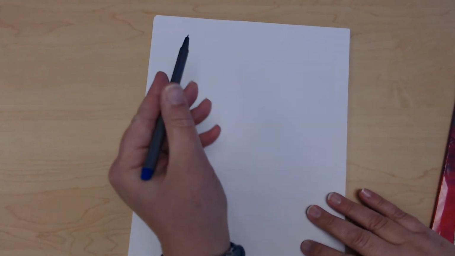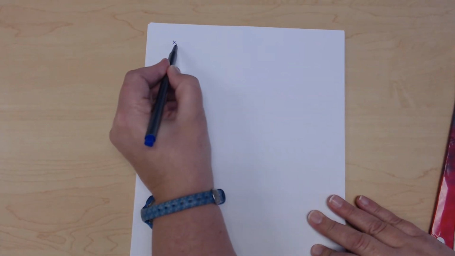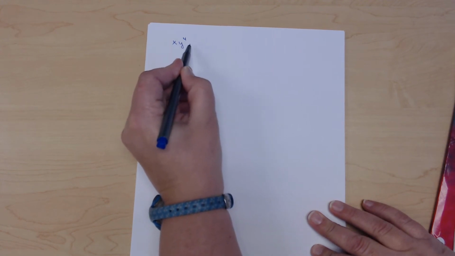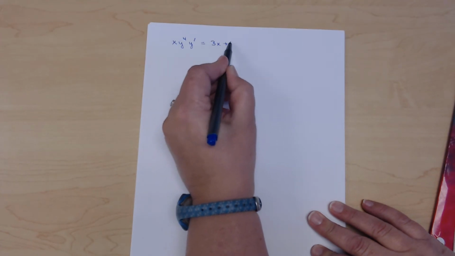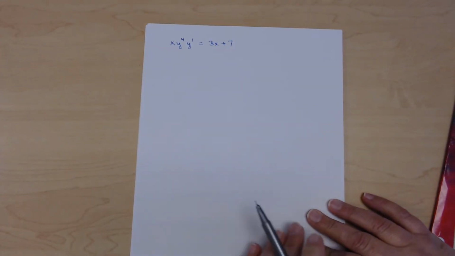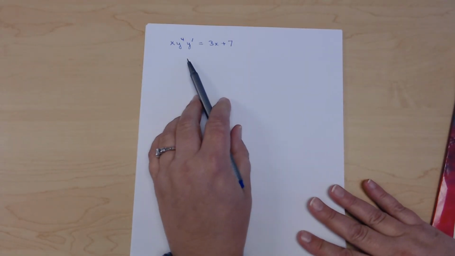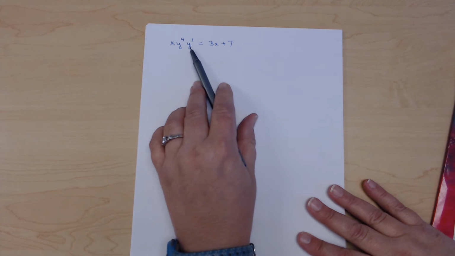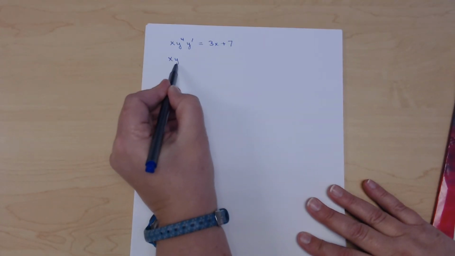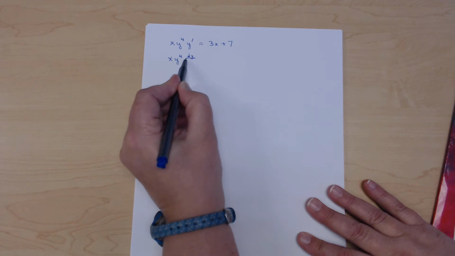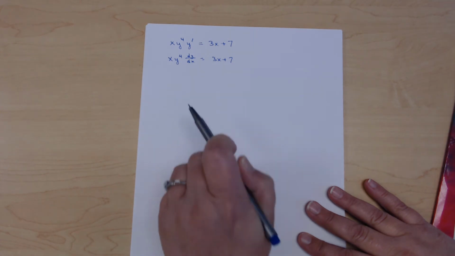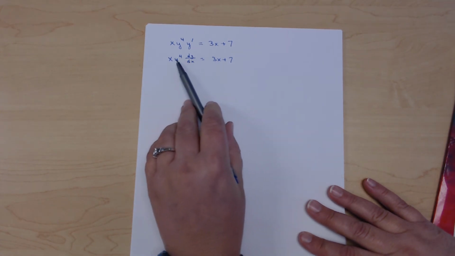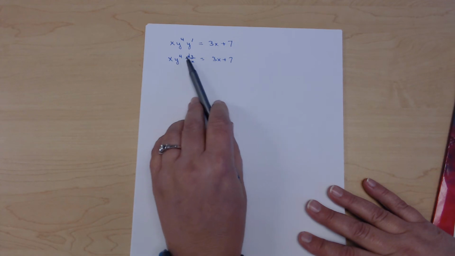All right, let's try. This one is x, y to the fourth, derivative of y, equals 3x plus 7. Right now, the first thing we want to do is change it. We're going to do x, y to the fourth, and write dy dx equals 3x plus 7. So we have our y to the fourth and dy on the same side.